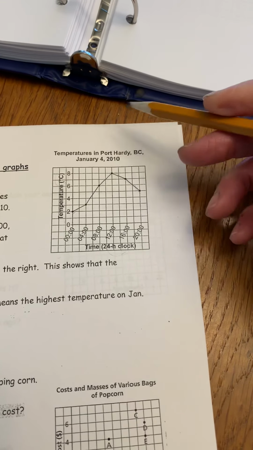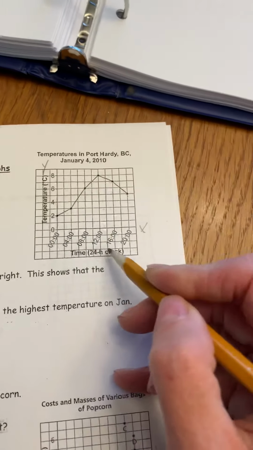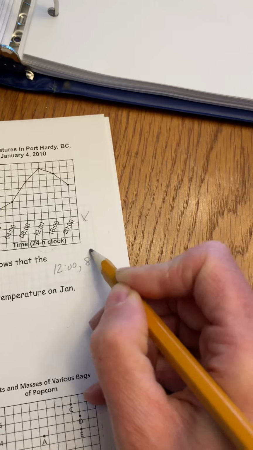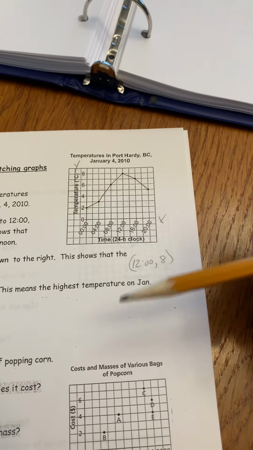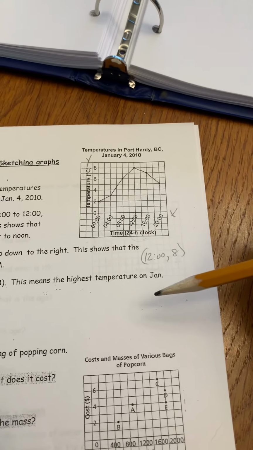Okay, so if I asked you to write that as an ordered pair though, let's remember that this is our x-axis and this is our y-axis. So you would write at 1200 hours, it was 8 degrees, and that would be your ordered pair. And so that's kind of important here because it's a little bit weird that we're not always using numbers. Sometimes we're going to be using words, and it's just not going to be like the regular graphs that we worked a lot on in grade 9.